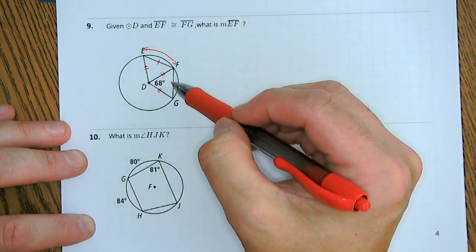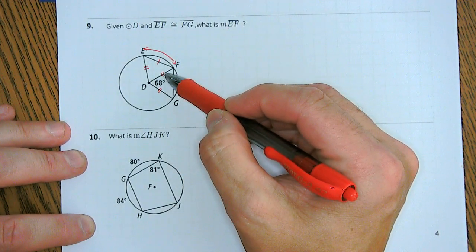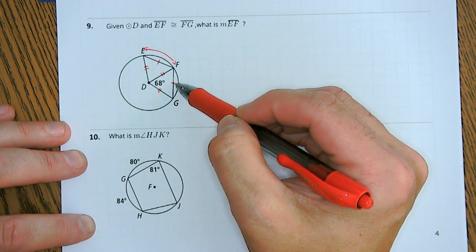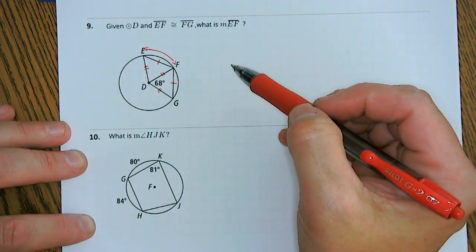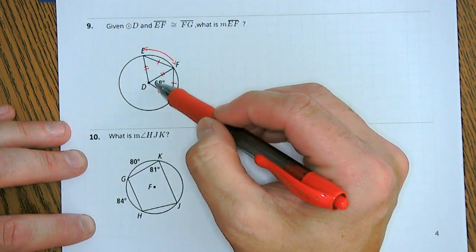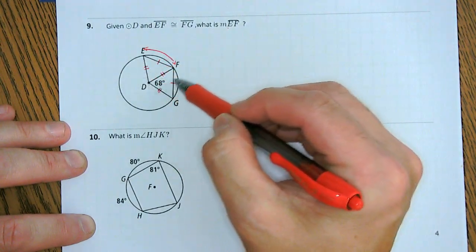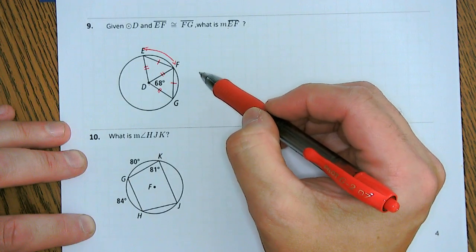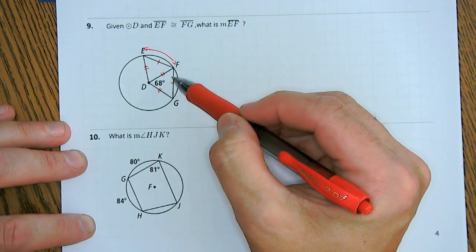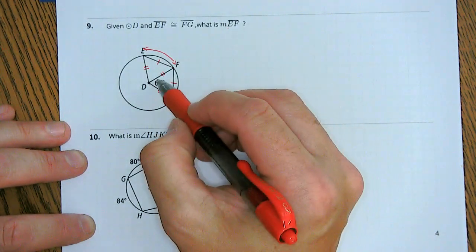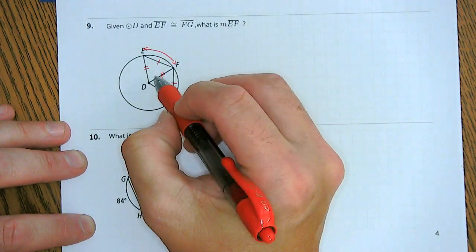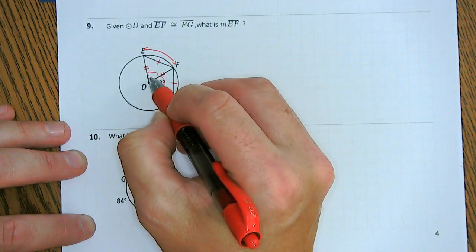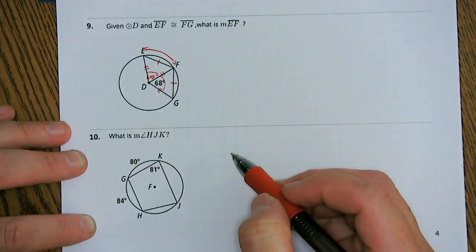So in this case, we've got side, side, side congruence. So if these sides are congruent, these two triangles are congruent. And if the two triangles are congruent, all of the sides and all of the angles are congruent. So if this is 68 degrees, this is also 68 degrees.